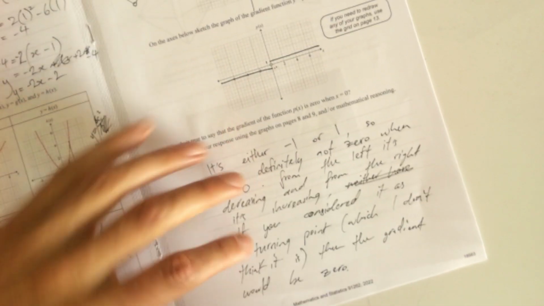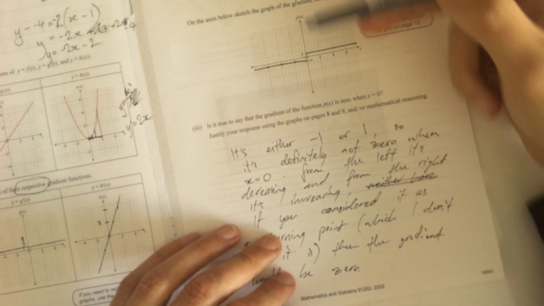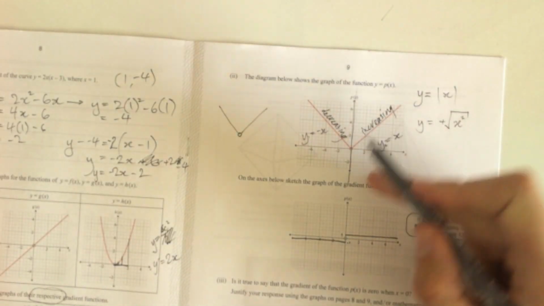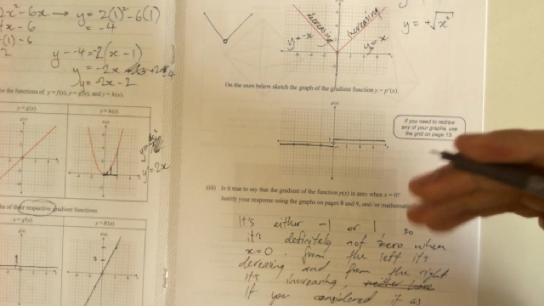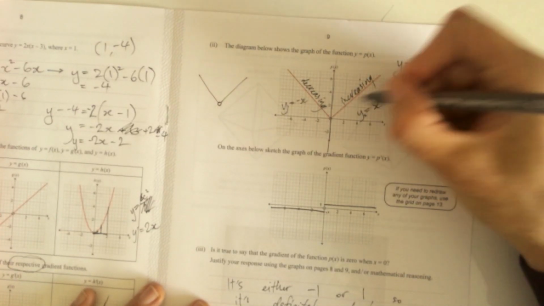I'm not confident about this one, but that's sort of my line of thinking. It's either the decreasing one or the increasing one. There's no point where it's like, yes, I am 0, unless you pretended that was a turning point, but it's not. That's as much as I'm going to say about that.